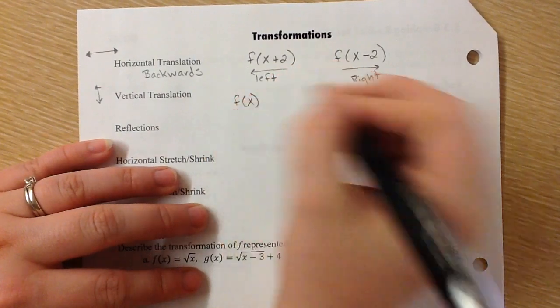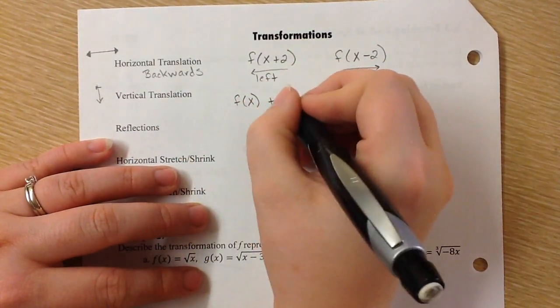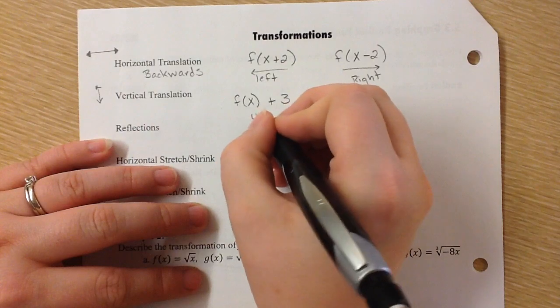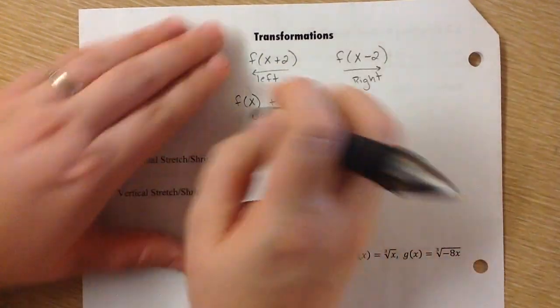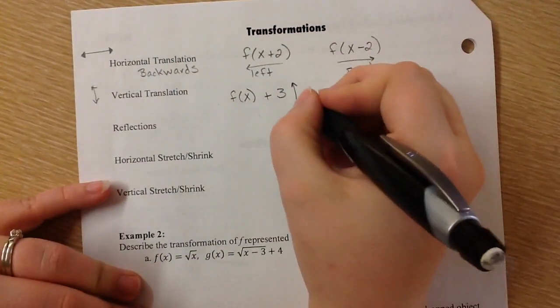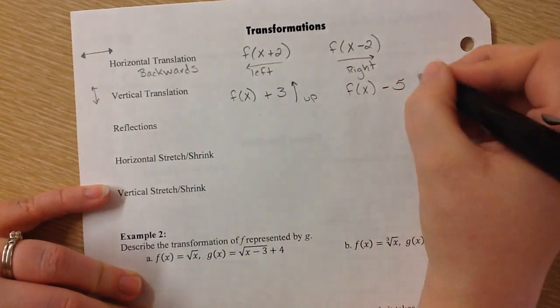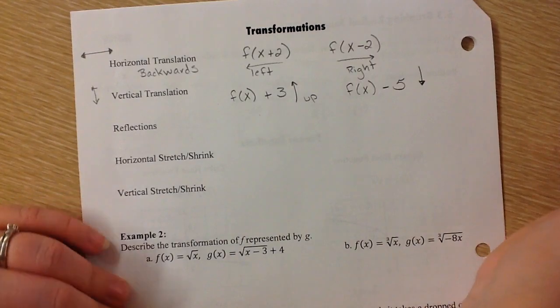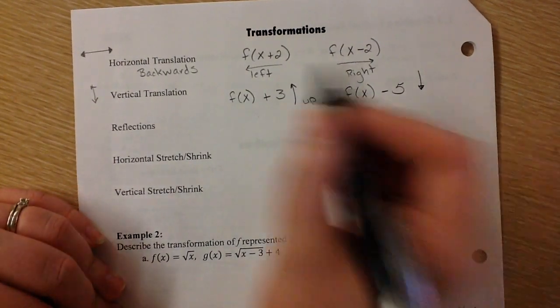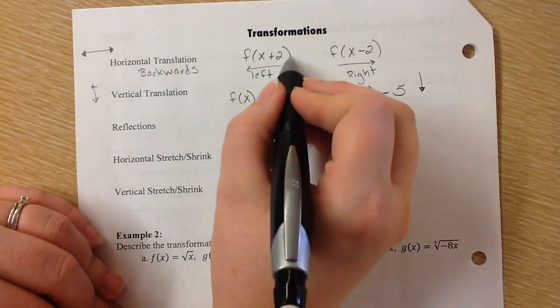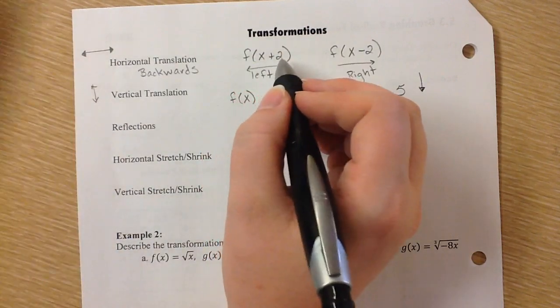So f of x plus 3, that's going to move it up 3 units. Now f of x minus 5, that's going to move it down 5 units. Again, make sure you notice here, this actually has it inside the function.